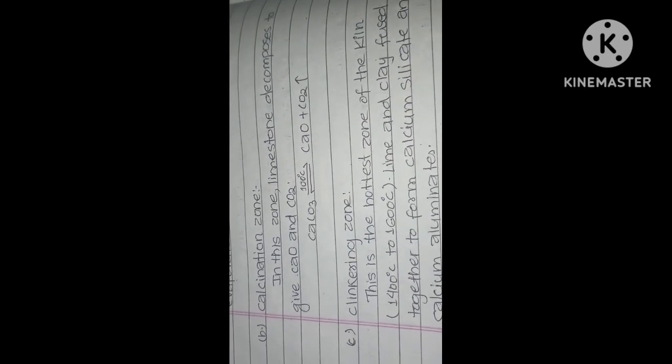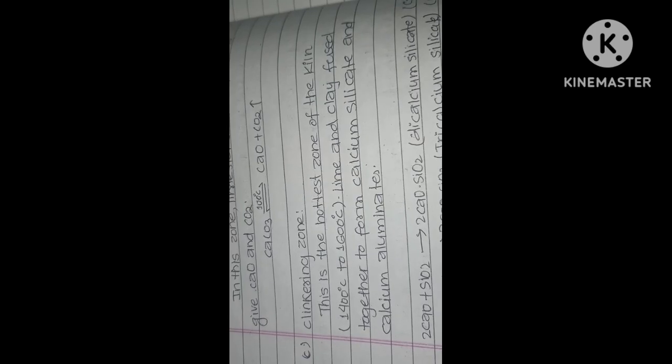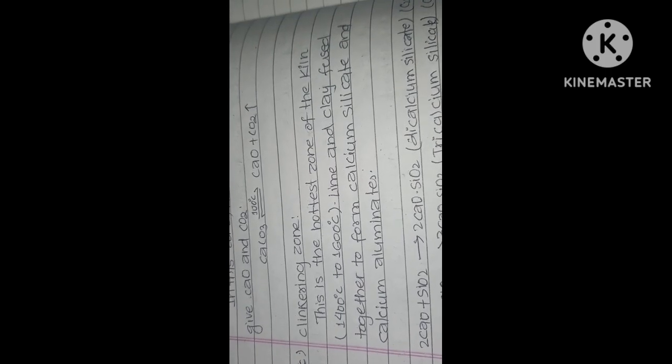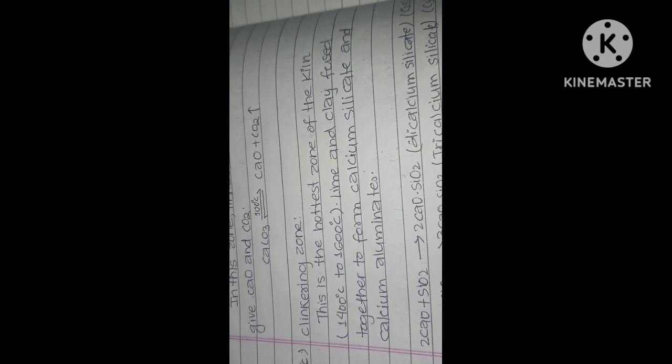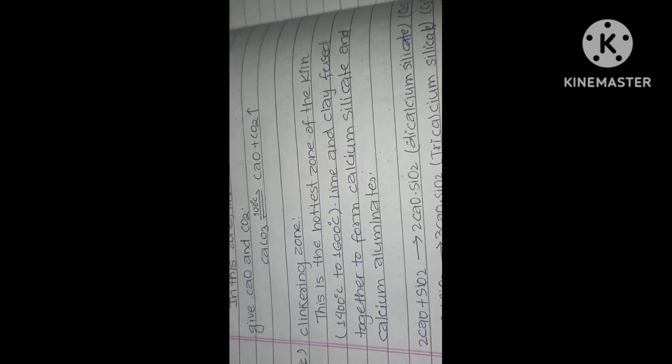And the third zone is the clinkering zone. It is one of the hottest zones of the burning chamber, with a temperature of about 1400 degrees Celsius to 1600 degrees Celsius. In this zone, lime and clay, only lime, no need to take limestone, are fused together to form calcium silicate and calcium aluminate.